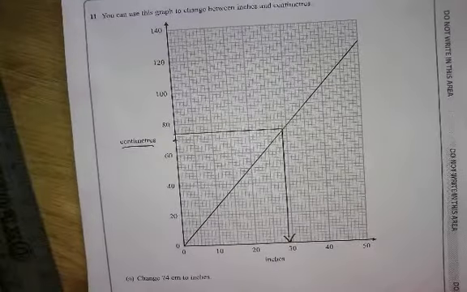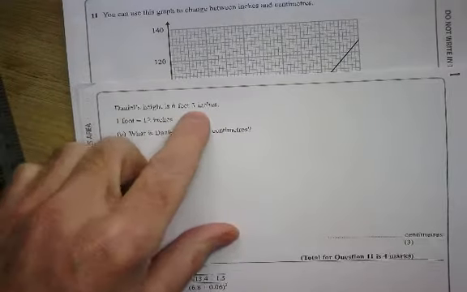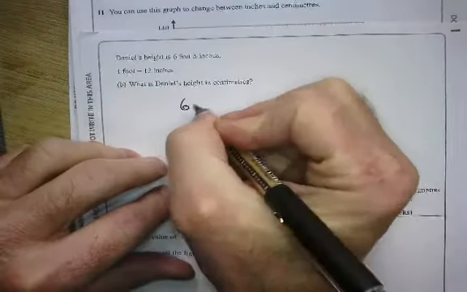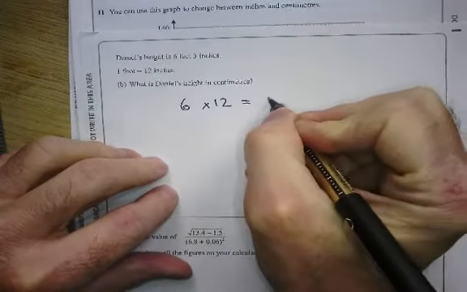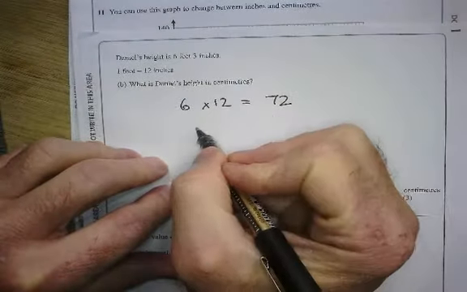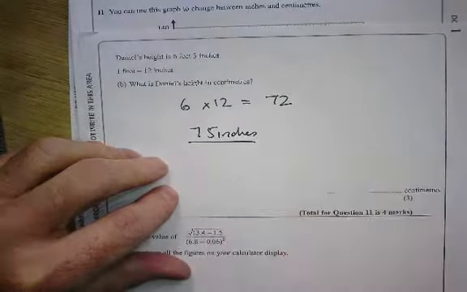The question then says, and I'll read it out to you, Daniel's height is 6 foot 3 inches. Now it tells you, very kindly, that 1 foot is 12 inches. So what is his height in centimetres? I need to convert it all into inches because this is all inches here. First thing I've got to do is convert the 6 foot by timesing that by 12. On my calculator, you get 72. So 6 feet 3 inches is going to be 75 inches.